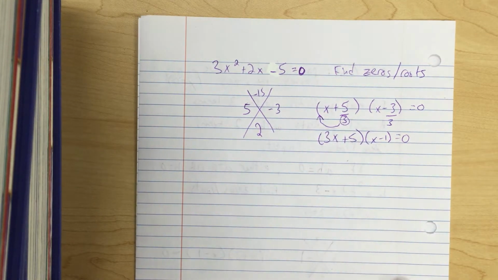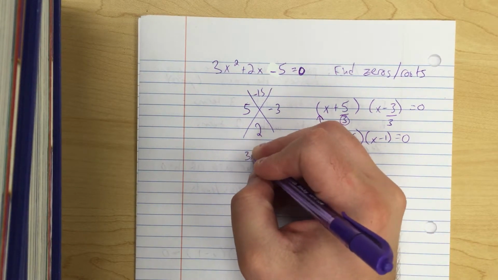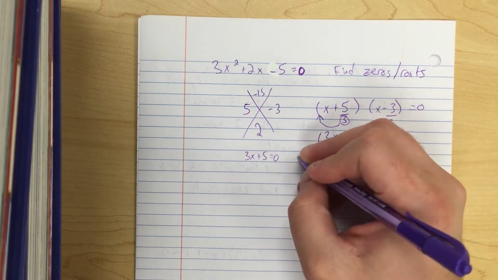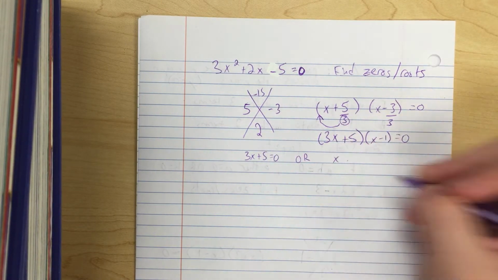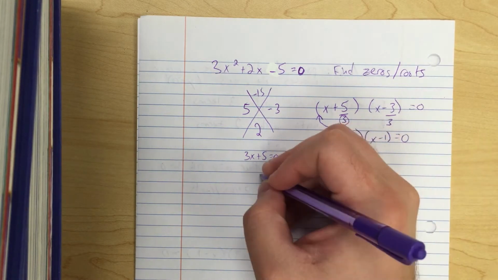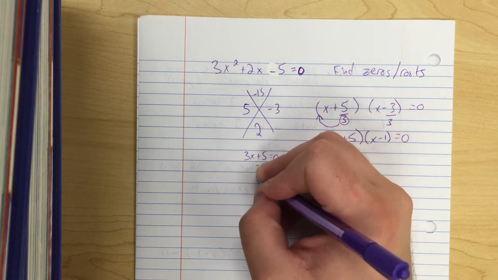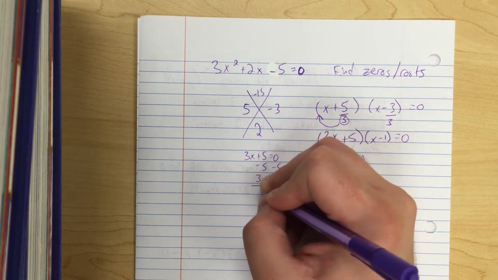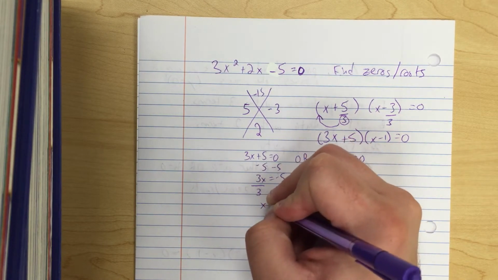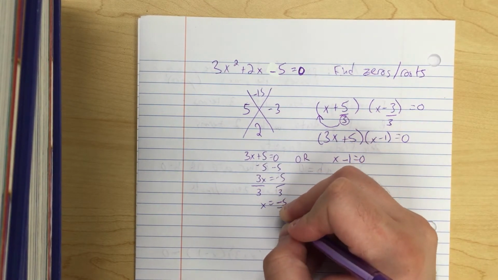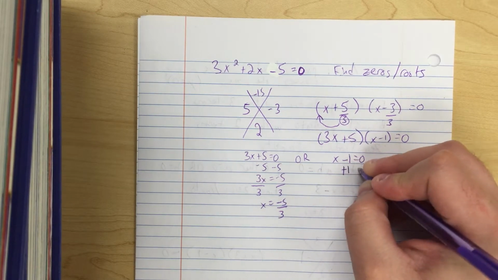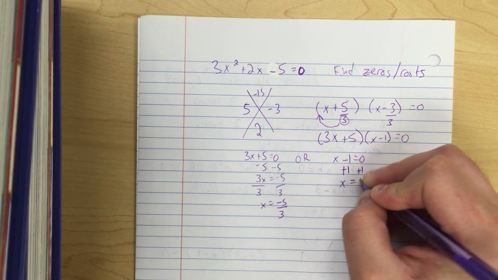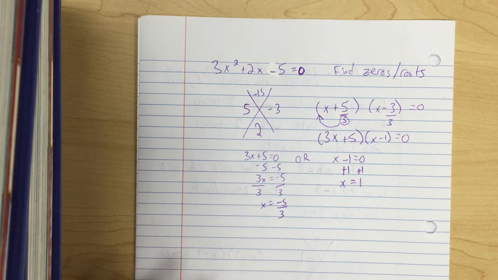We do the same process here where we're going to set each of these equal to 0. We can solve: subtract 5, 3x equals minus 5, divided by 3. x equals negative 5/3, and add 1, x equals 1. So here are my two solutions for that problem. And these are about as tricky as it gets for these types of problems.